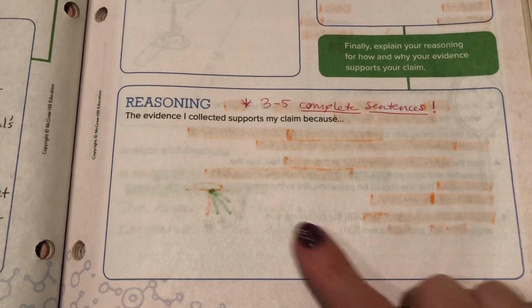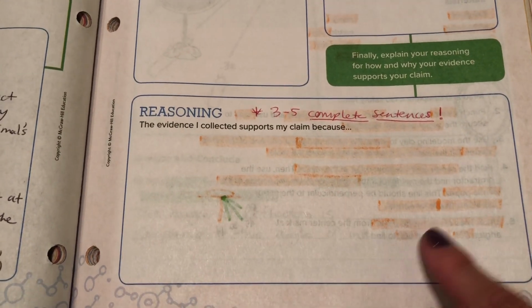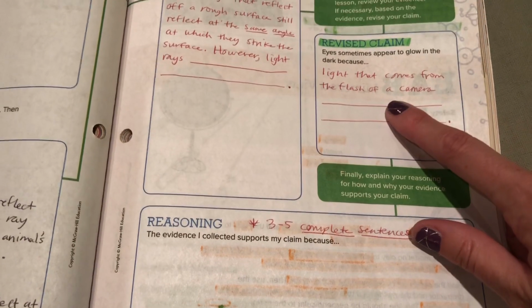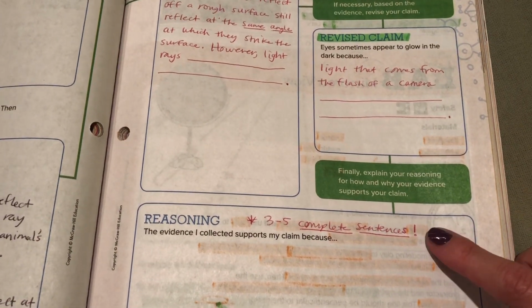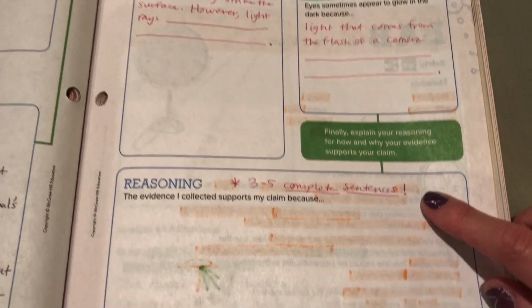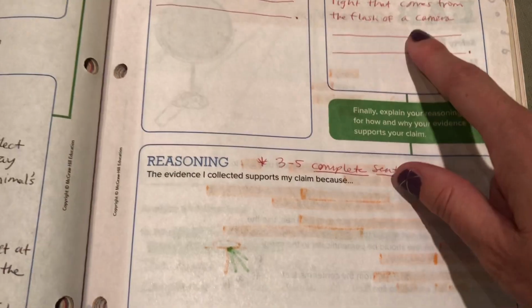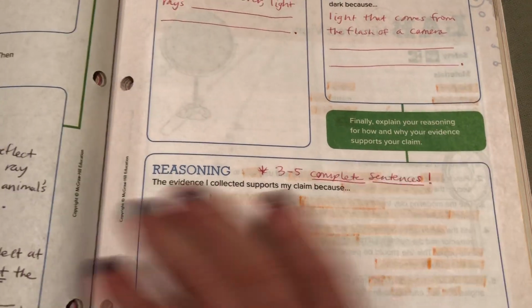Appear to glow, okay? And then finally, you want to make sure you write here and tell me your evidence that supports this claim right here. And it has to be in 3 to 5 complete sentences in order to get full credit. If not, you're really just not doing a good job as a scientist explaining why you believe this, okay?